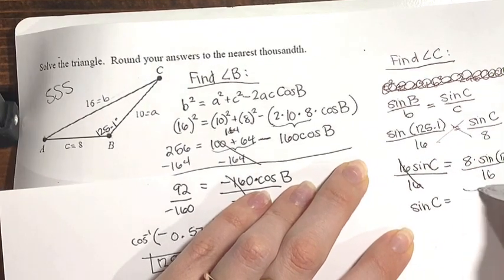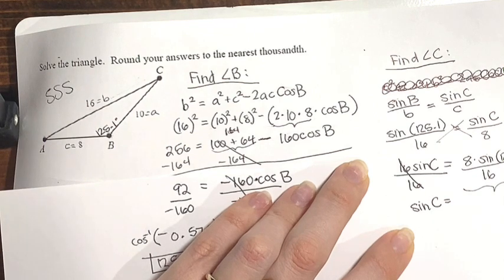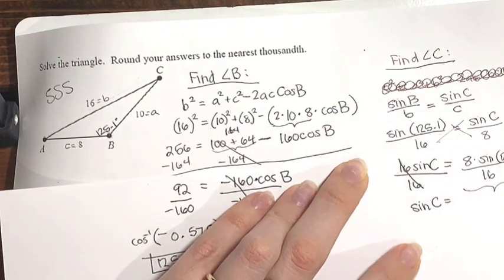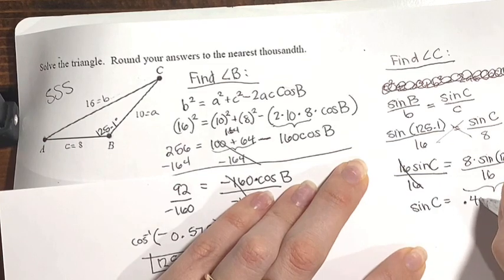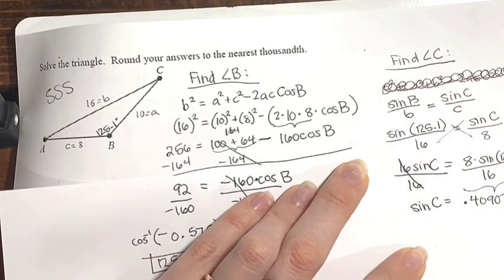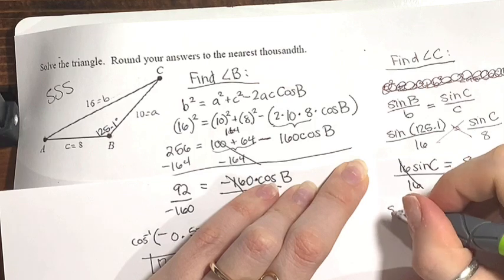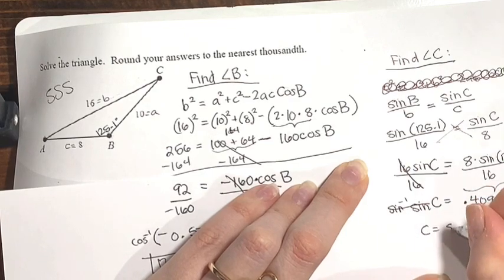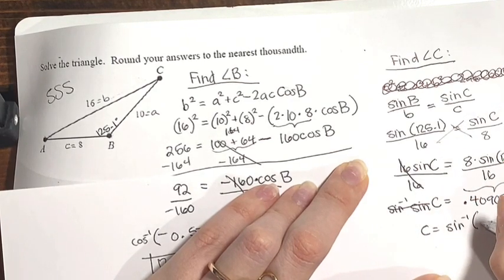Again, I like to just throw this fraction into the calculator now rather than trying to do some weird ugly thing. So we'll do 8 sine of 125.1 divided by 16, and that gives us this lovely decimal right here. So we get 0.40907 dot dot dot. But to get rid of the sine, we are now going to take the inverse sine of both sides so that those cancel, and then C will equal the inverse sine of this decimal.